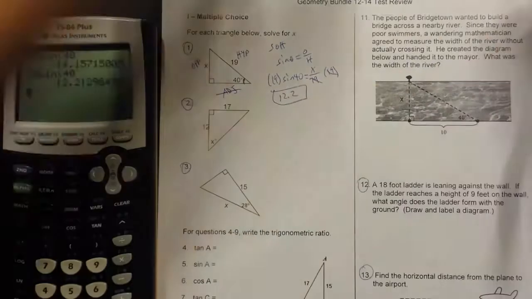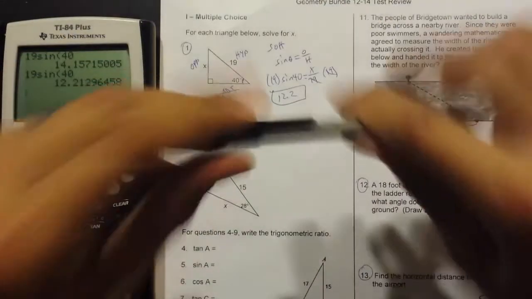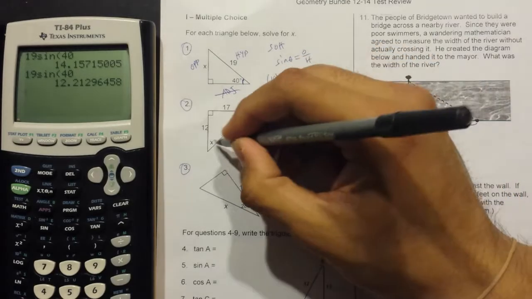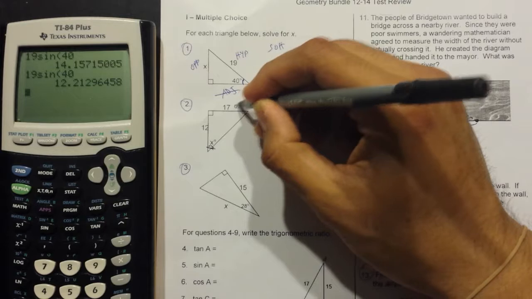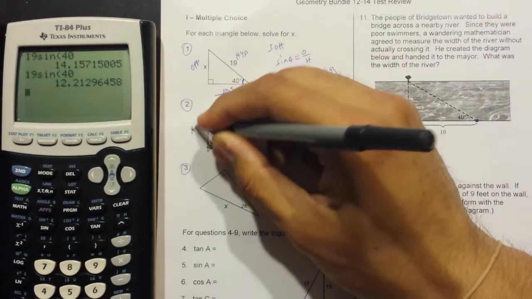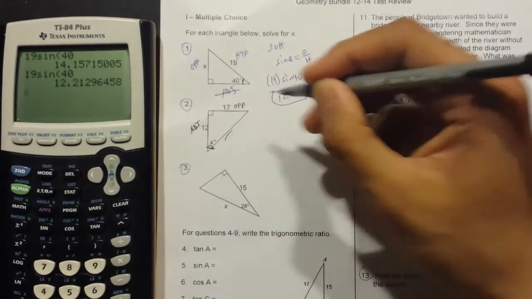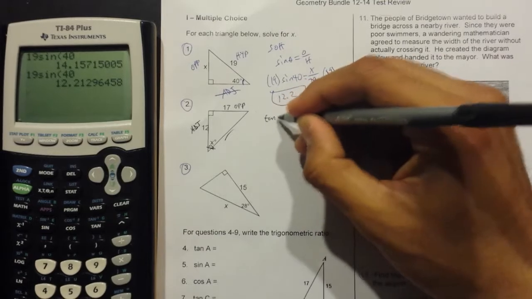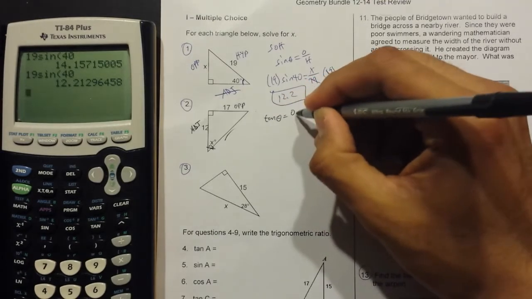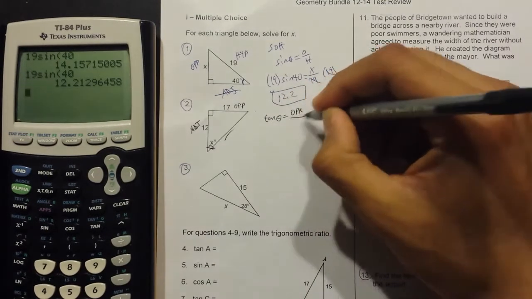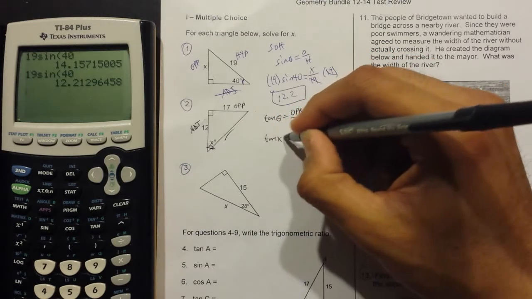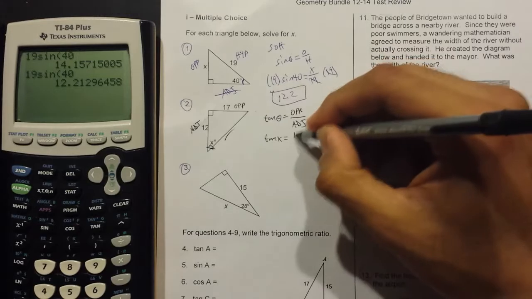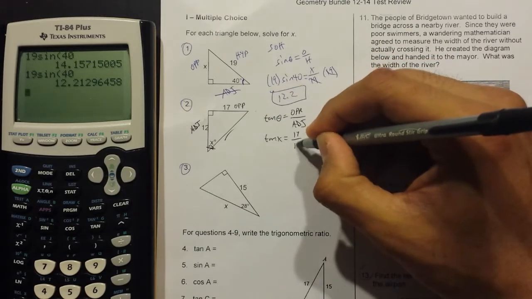The second one. Here's your theta. So you have your opposite and your adjacent. There's no hypotenuse here. So it's going to be tangent of theta equals opposite over adjacent. So it's tangent of x equals 17 over 12.